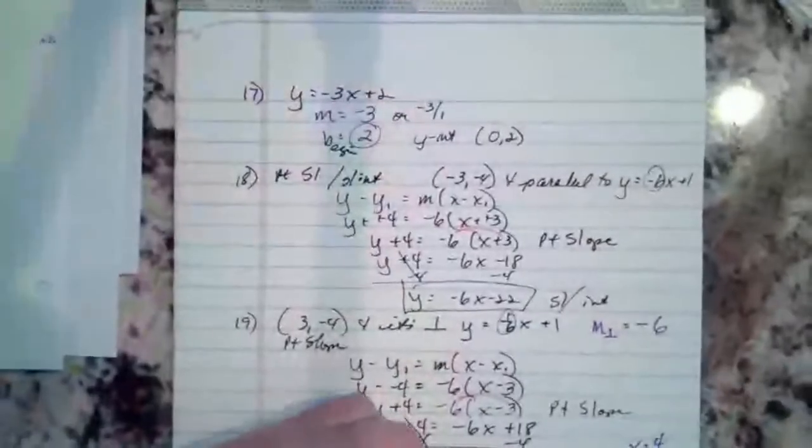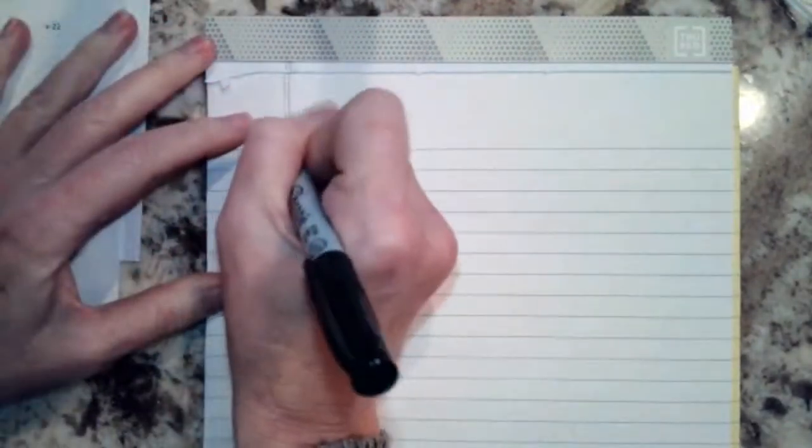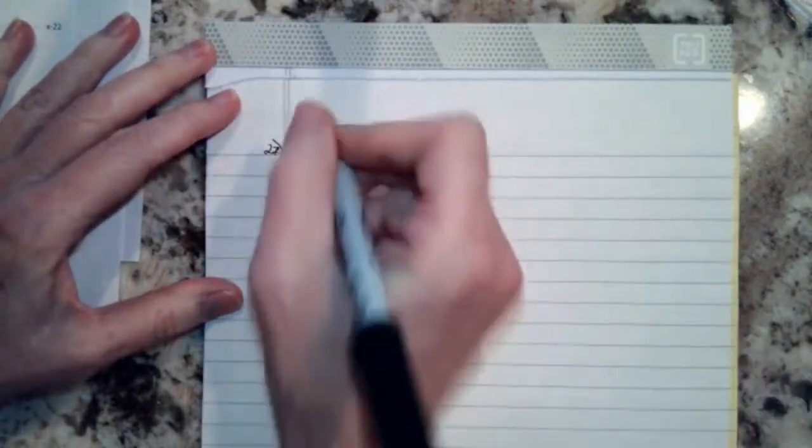Right? Let's look at our last 4 little problems. Remember, yours will not be in this order. Your problems will be randomized, so your order will be different from anybody else's. Number 22. Let's look at number 22.